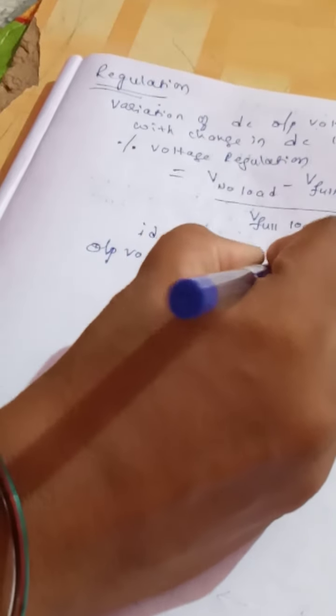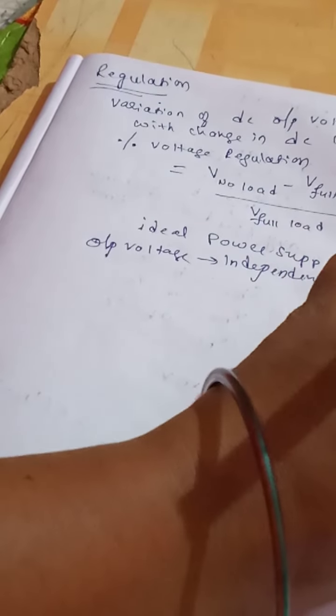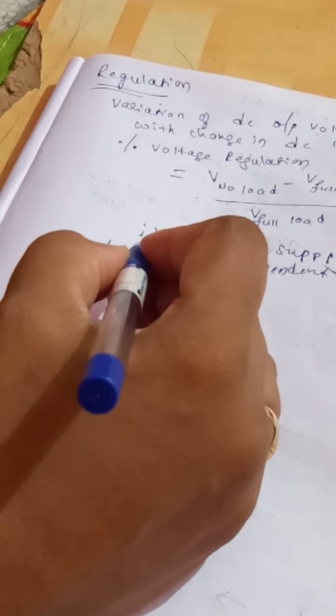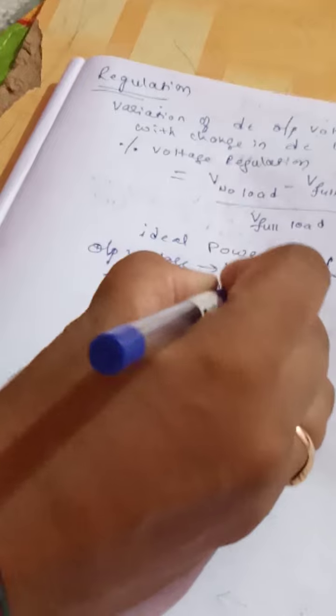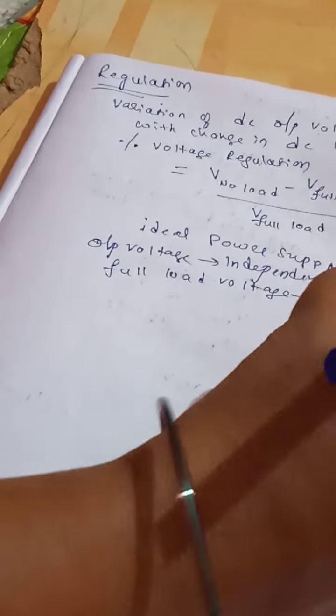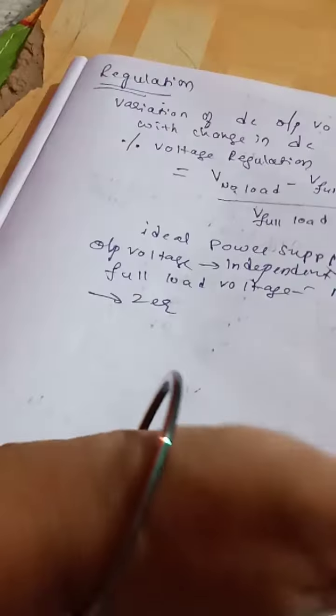So full load voltage will become equal to the no load voltage.